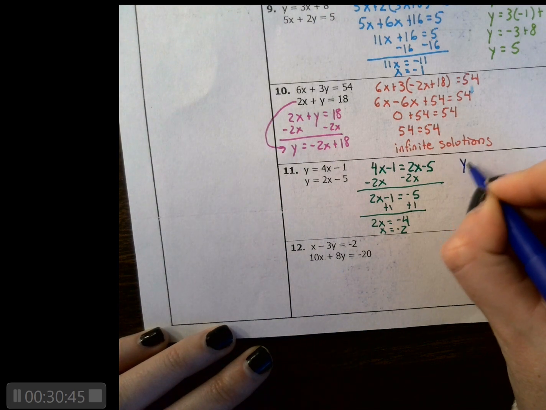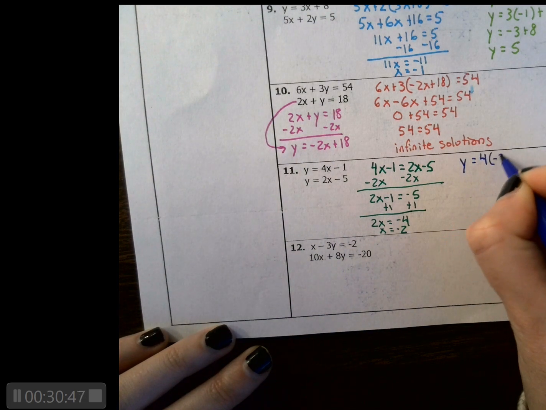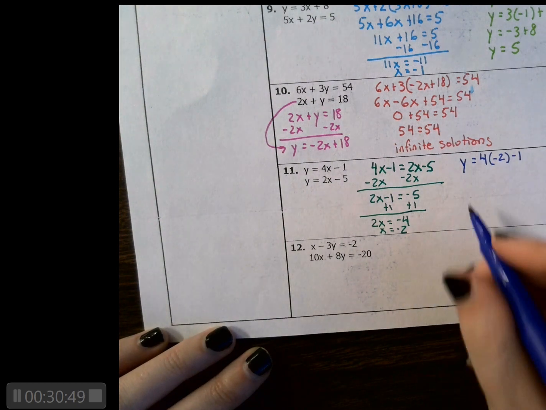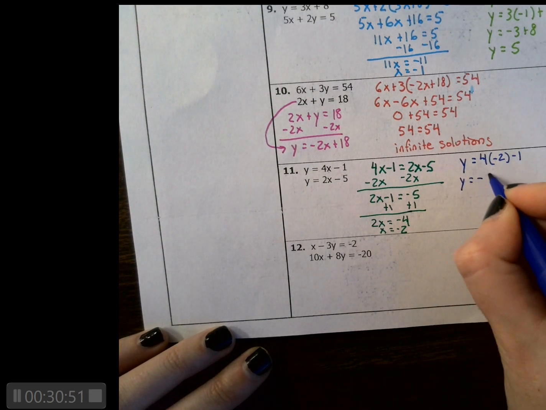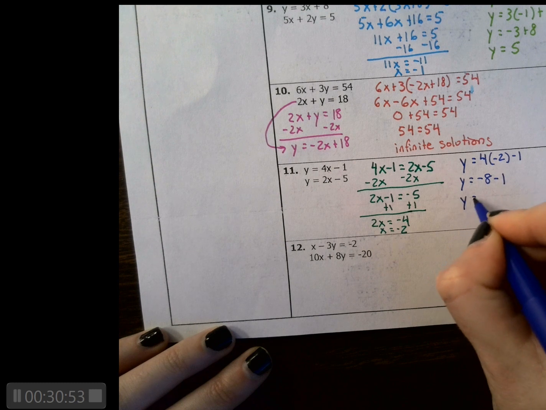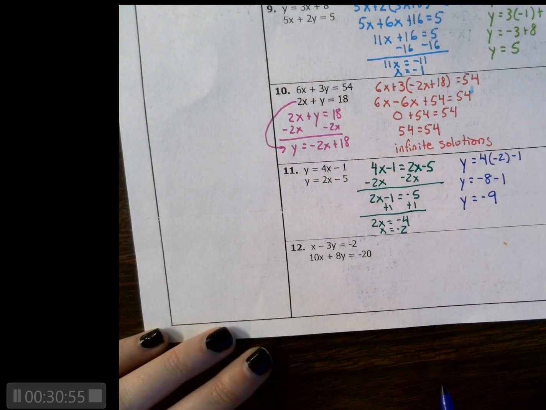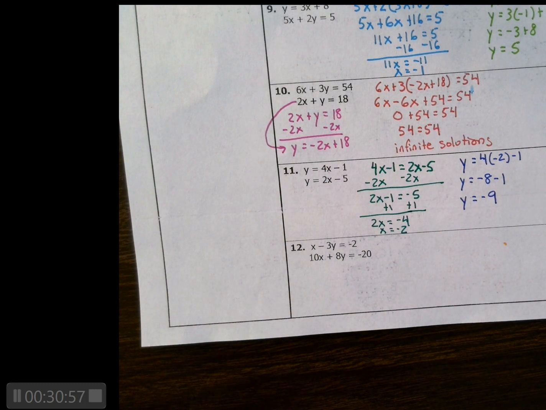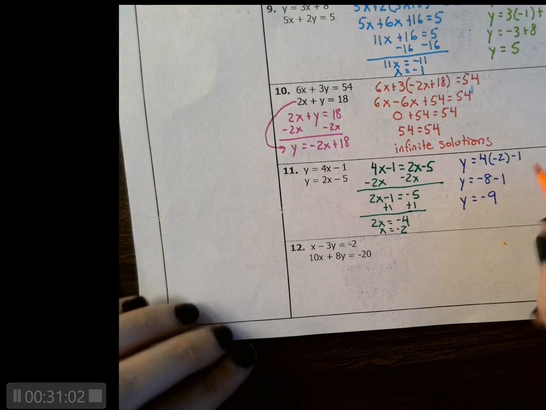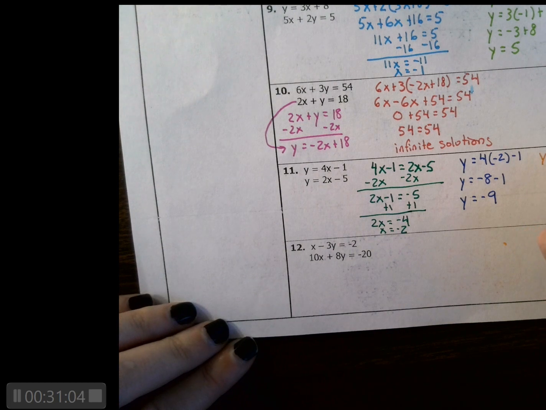So I will show you doing both of them. So y equals 4 times negative 2 minus 1. So y equals negative 8 minus 1. So y equals negative 9. Awesome. And just to show you really quickly that it doesn't matter which equation that you use, y equals 2 times negative 2 minus 5.